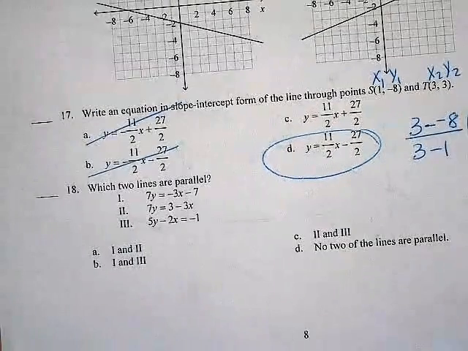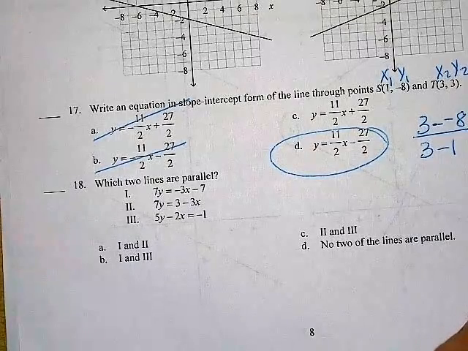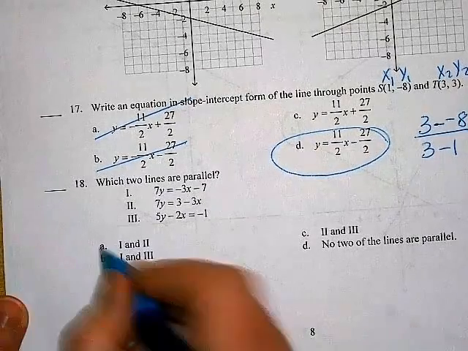18. Which of the lines are parallel? You have to find their slopes. Which ones did y'all find were parallel here? 1 and 2.